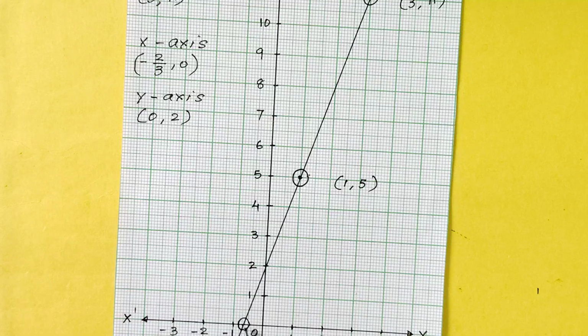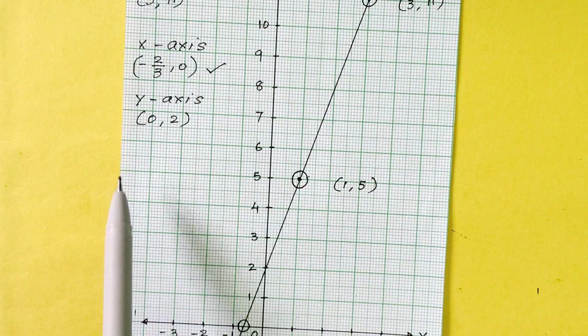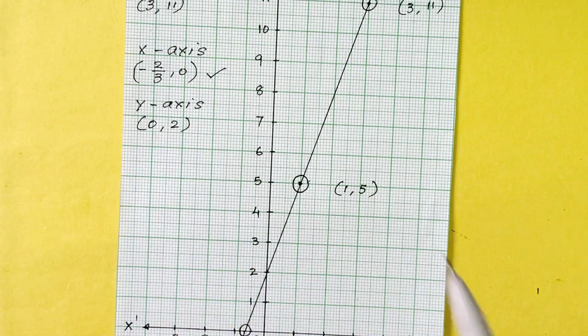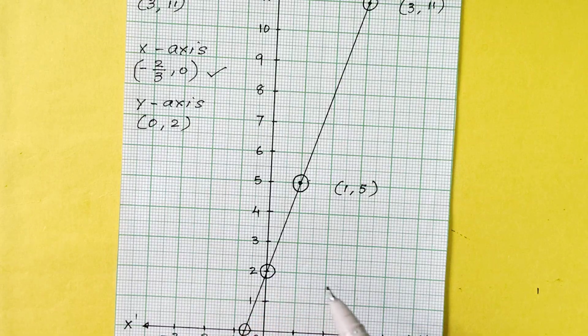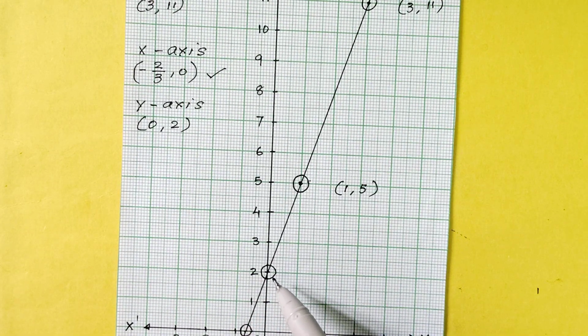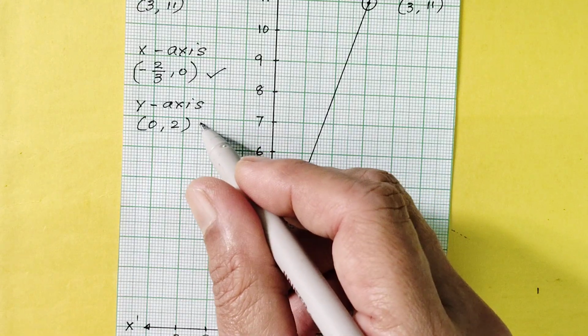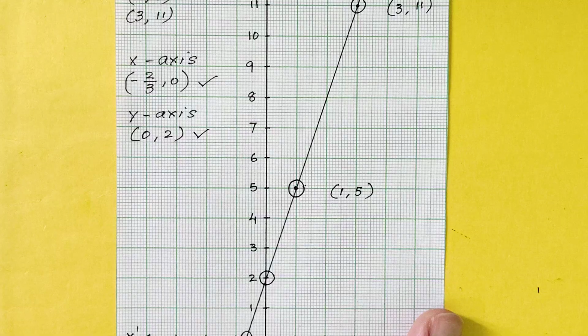It is minus 2 by 3 and the value of y is 0. So this point is correct. The next, the graph cuts the y-axis at 0, 2. You can see this is that point. So this also is correct. So the answers given by us are verified.